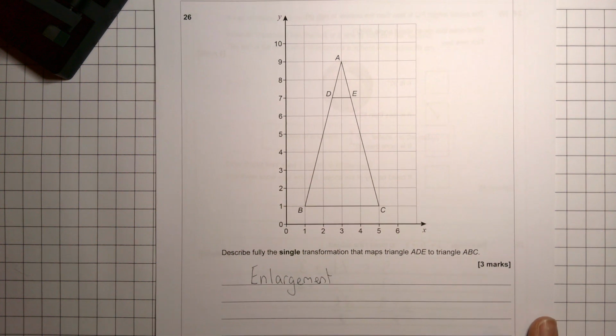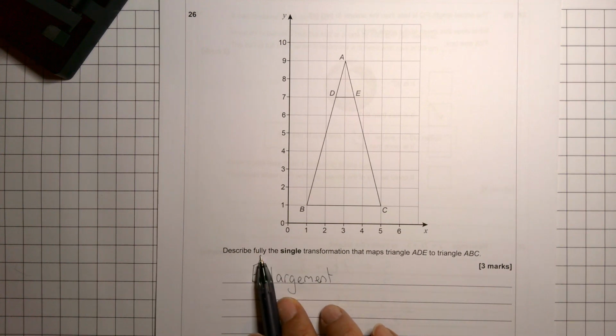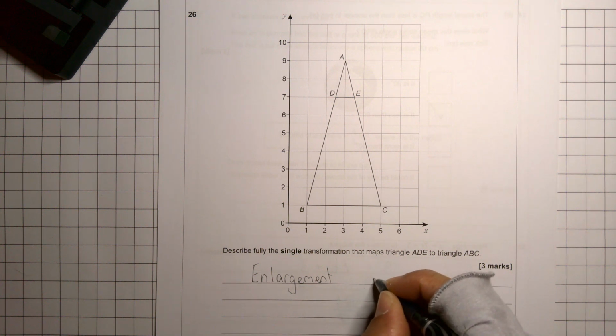However, notice that they said describe it fully and 3 marks. If I just write that, I'm only going to get 1 mark. So what happened? Well, it's got bigger, okay? So we're going to have to put a scale factor.